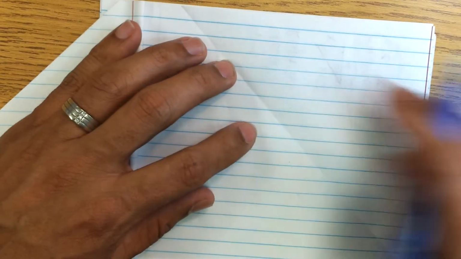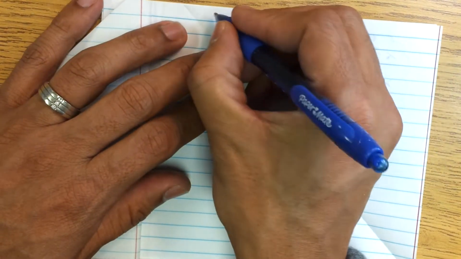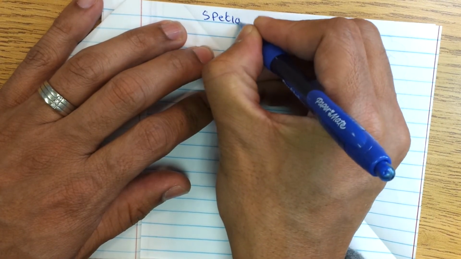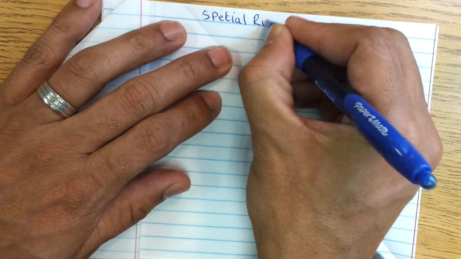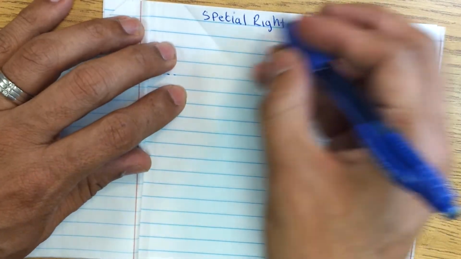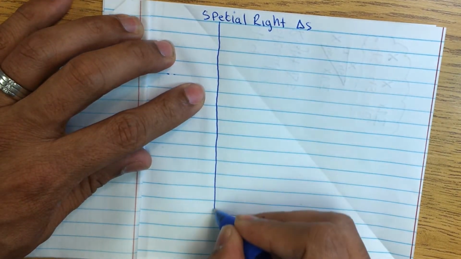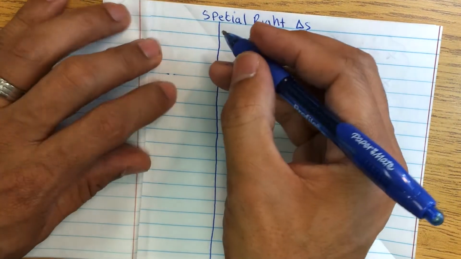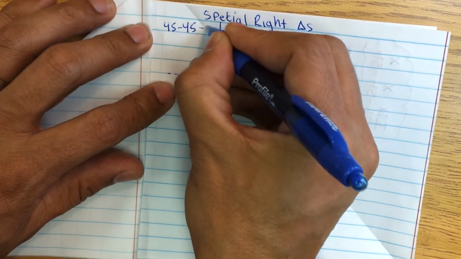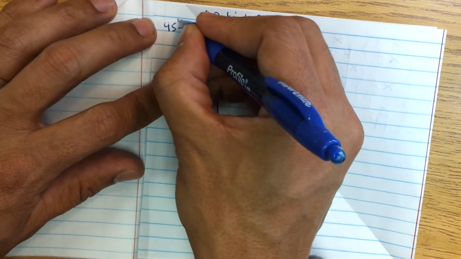So let's say here we have special right triangles, okay, and so this here is 45, 45, 90 degree special right triangles.